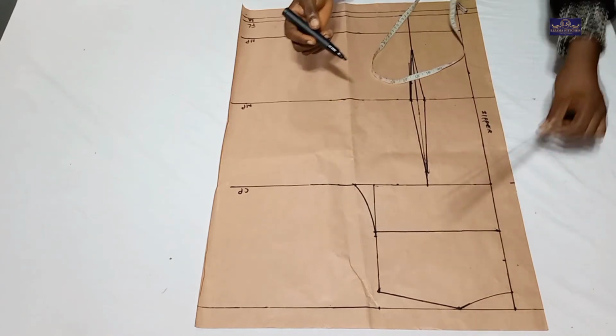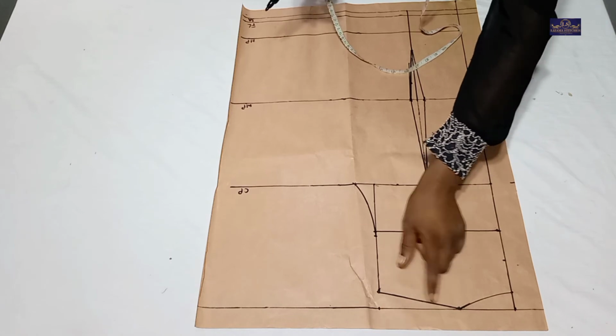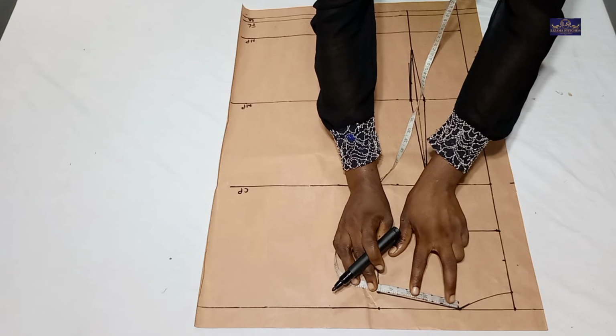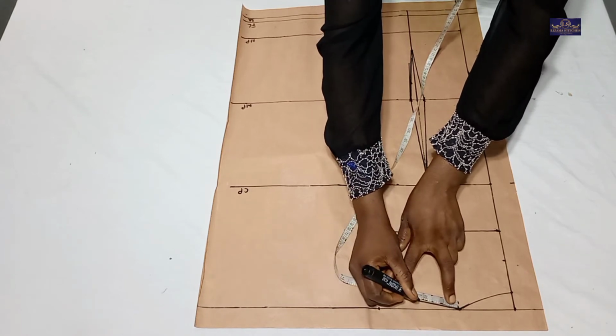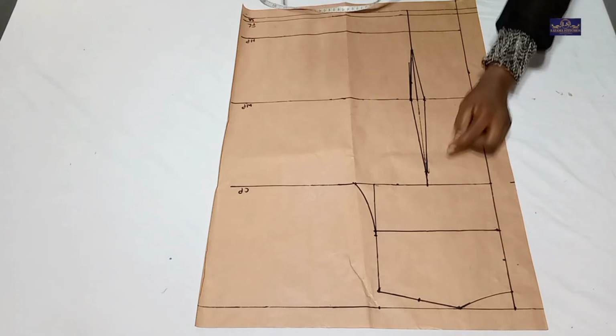Now here, I'm going to find the midpoint of this line on my shoulder. Now this is the midpoint of this line. So I'm going to connect this point to this point.